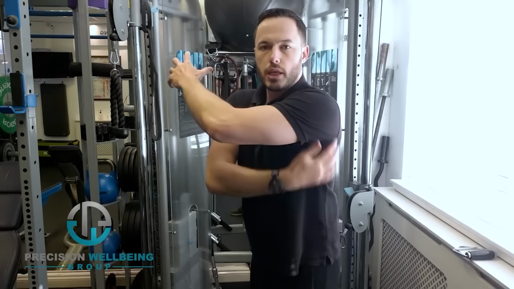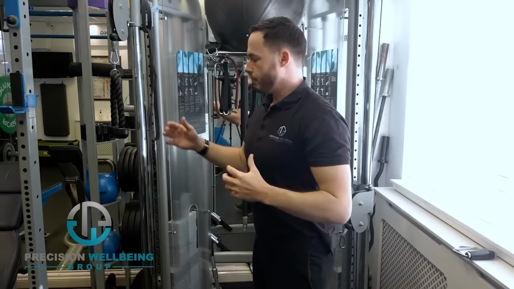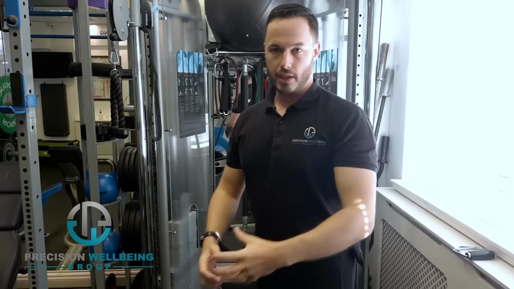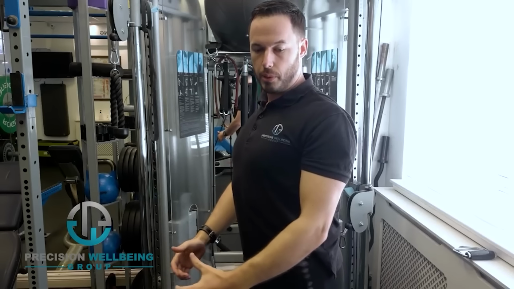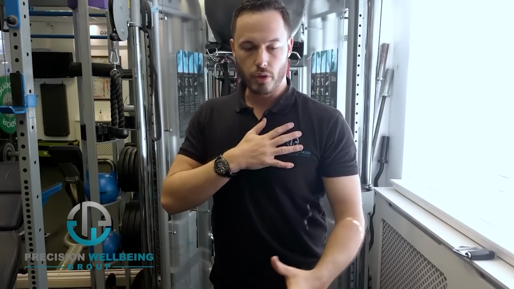Now we want to start working through the back. One of the biggest muscles around the shoulder is the latissimus dorsi. That's that kind of wing muscle that you can often see on bigger people. So we want to start to strengthen that, because that's going to help to pull the shoulders back. If that's not stable and that's weak, and this is all too strong at the front, then that's going to be putting your shoulder into a bad position.